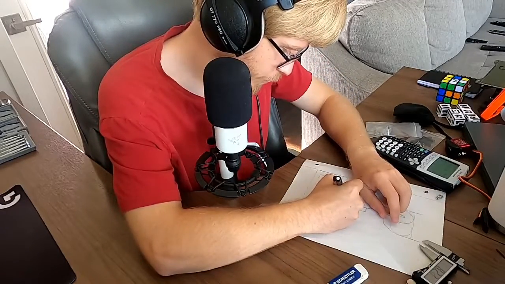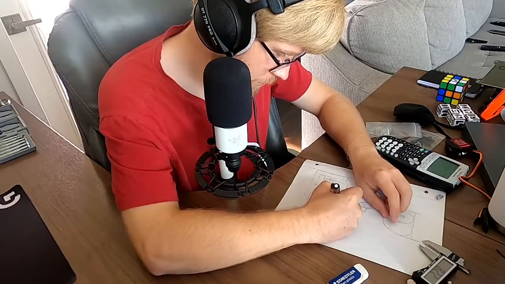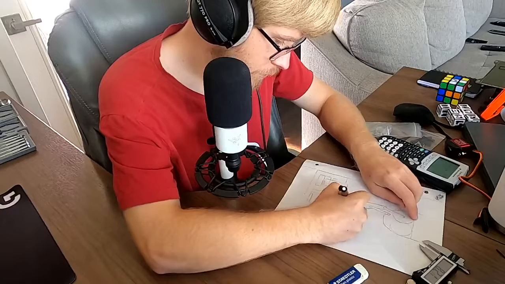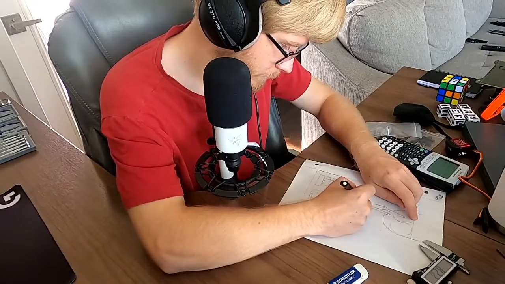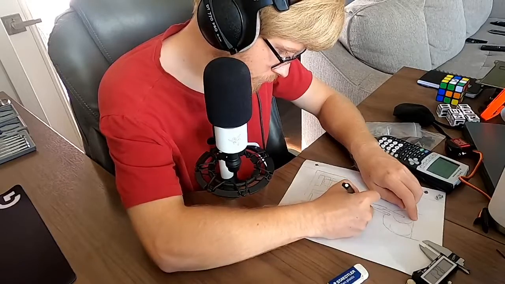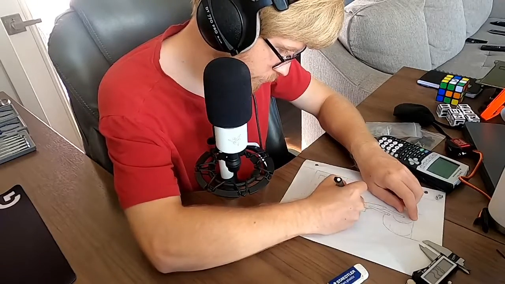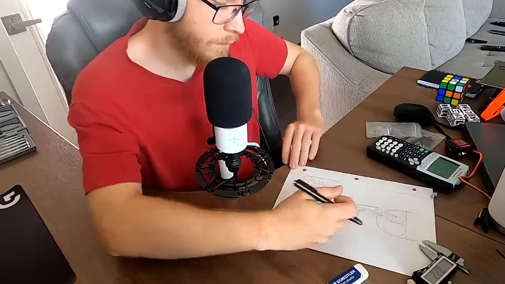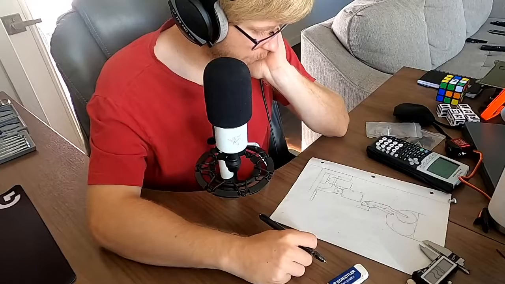Back of the GoPro bumps up against the servo. Hold it in place. Boom. Boom. Pivots.